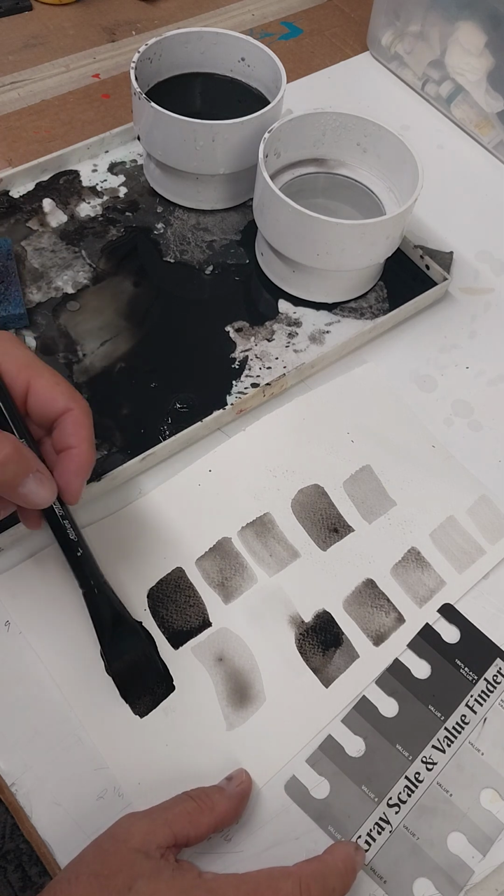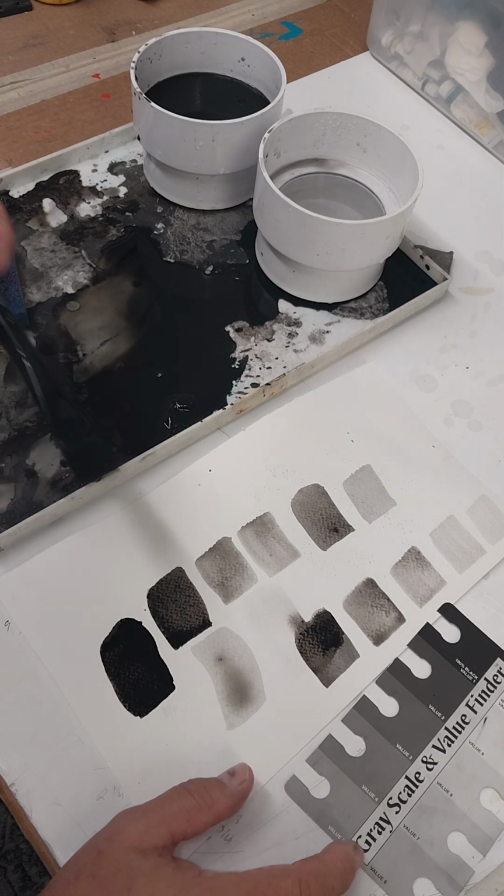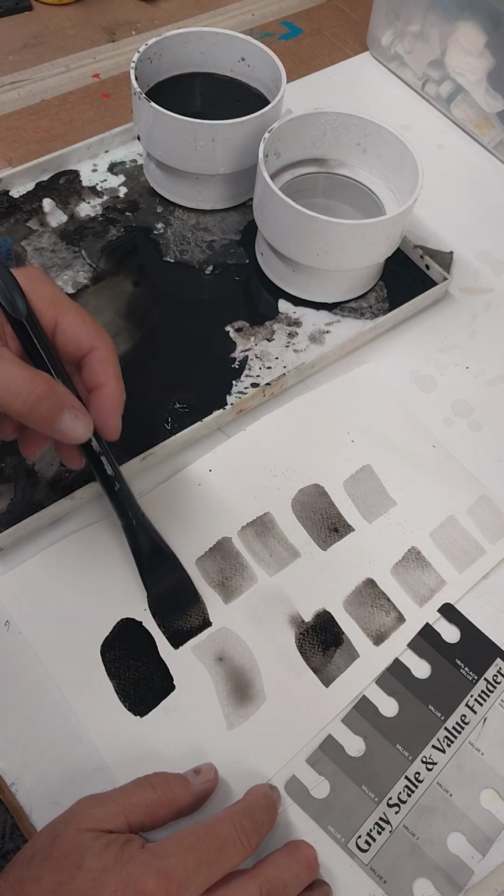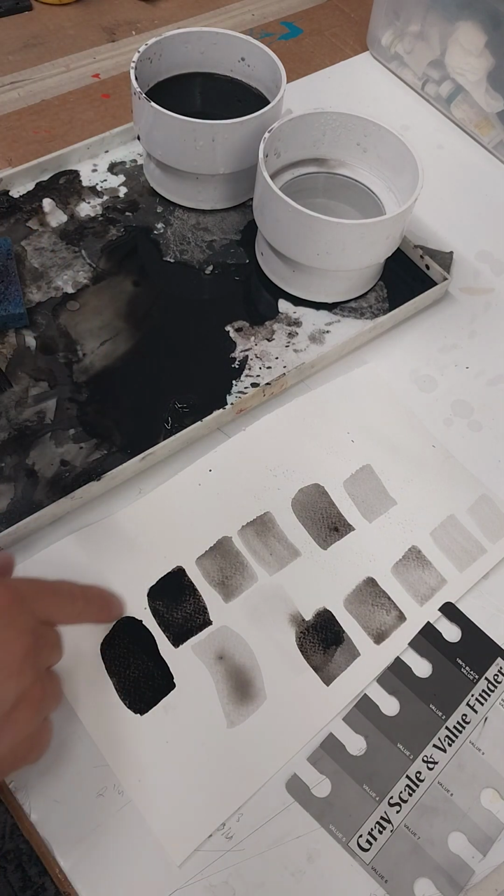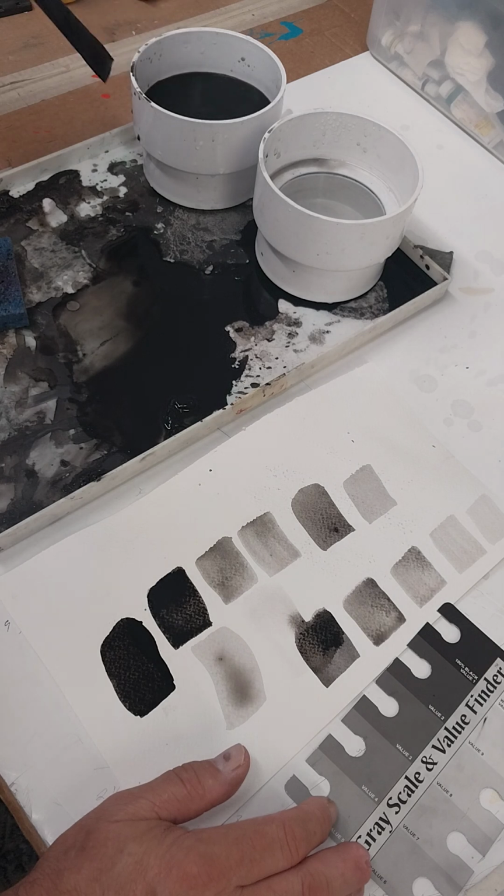Now, okay, I'm going to go back over that. I'm going to darken that up. Now see, this made it a little bit lighter. I'm going to darken that up because that has to be a little bit lighter. Now I'm going to do this.